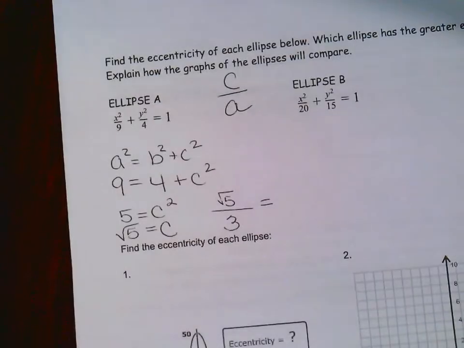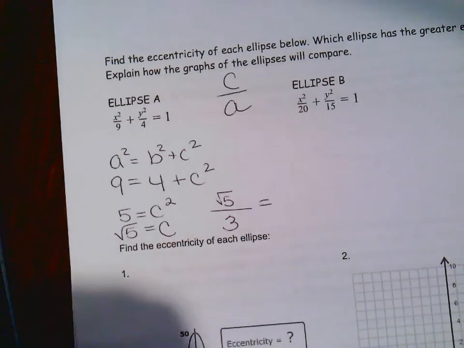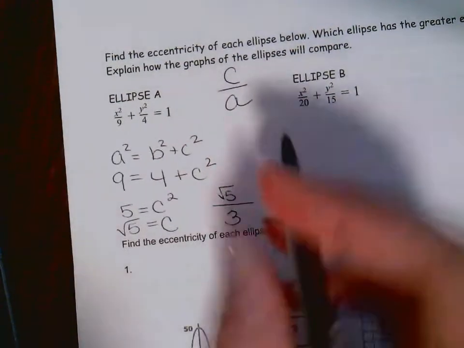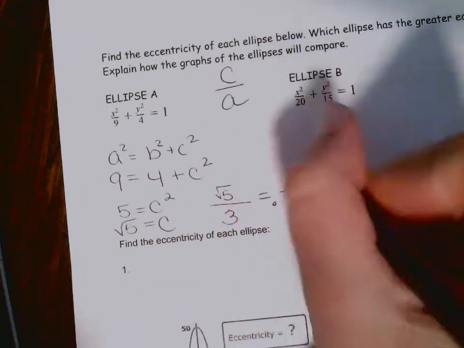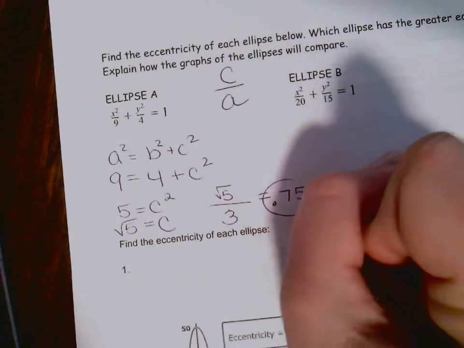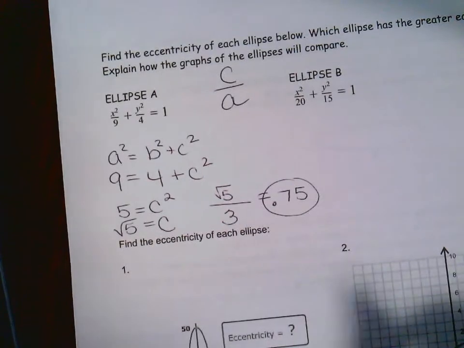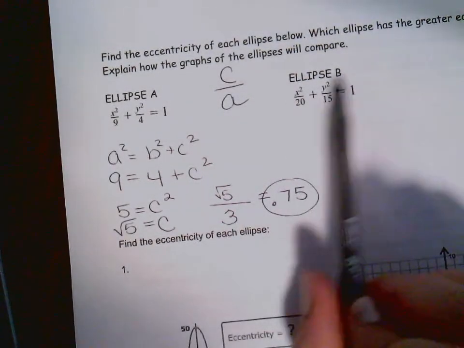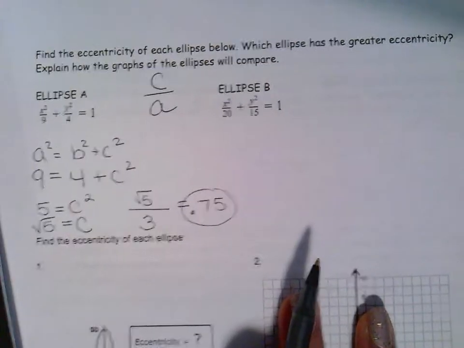So what do I get as an eccentricity? Square root of 5 divided by 3 is 0.75 as an eccentricity. You might want to pause the video and try finding the eccentricity for ellipse B on your own.